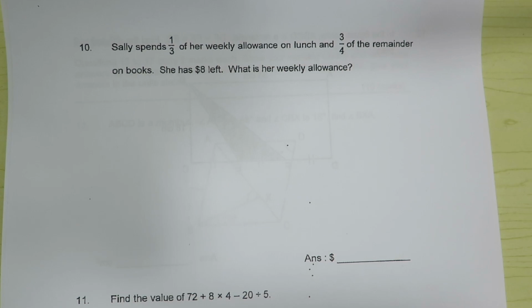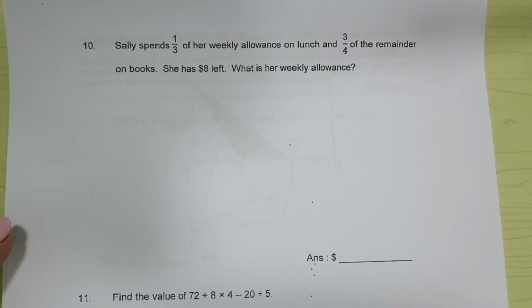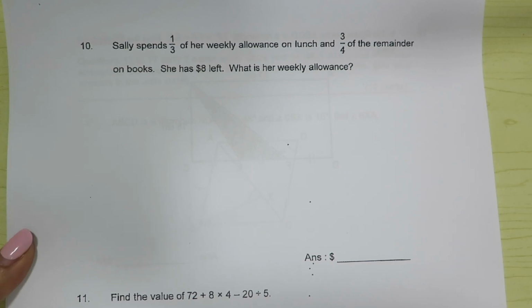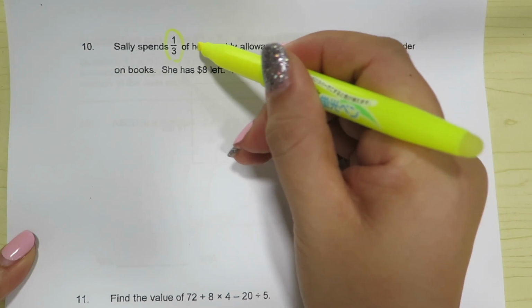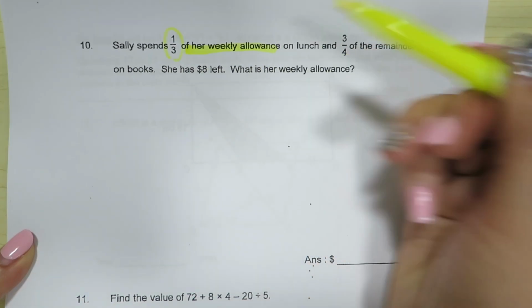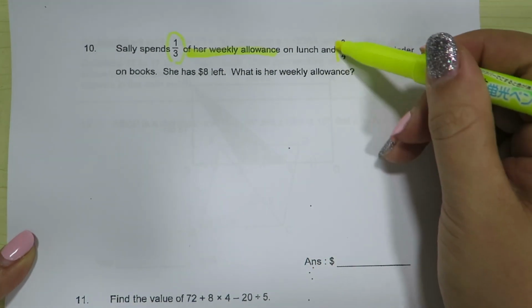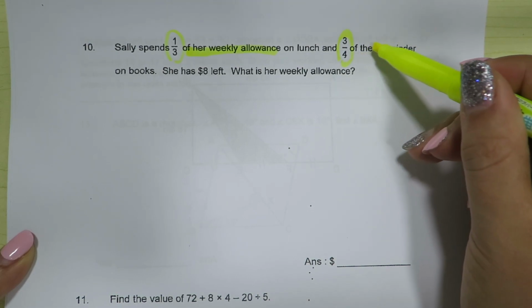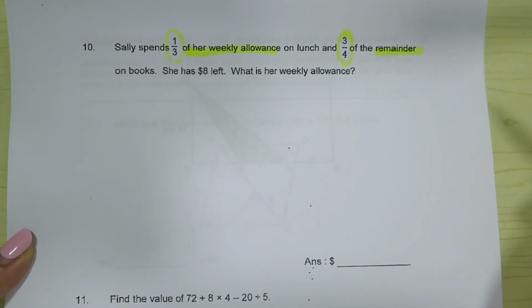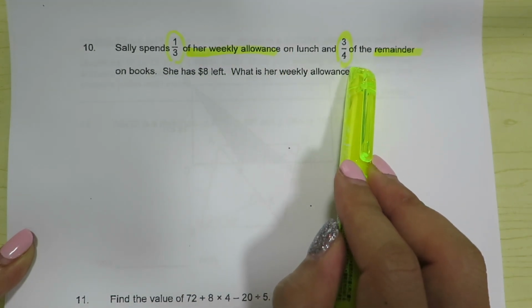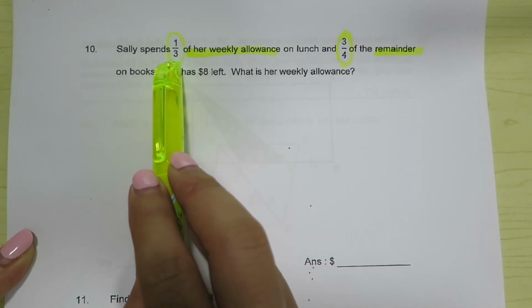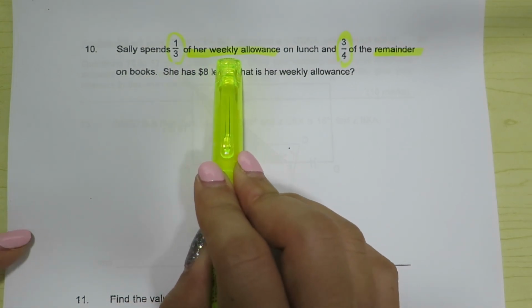Now, first thing, when we look at fractions questions, we must always check if the fractions are referring to the same whole. Now, how do we see? This one says 1/3 of what? Of her allowance. This 3/4 of the remainder. Now, these two fractions are not referring to the same whole. This whole, 3 out of 3 here, refers to her entire allowance.